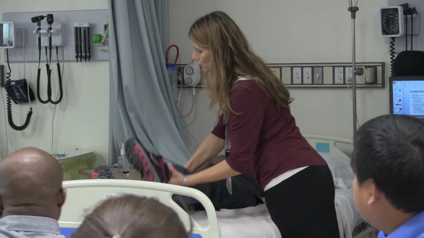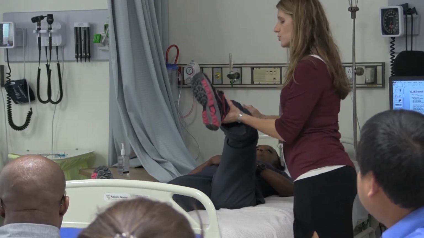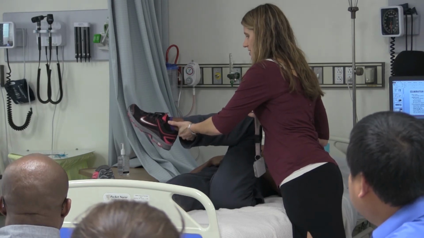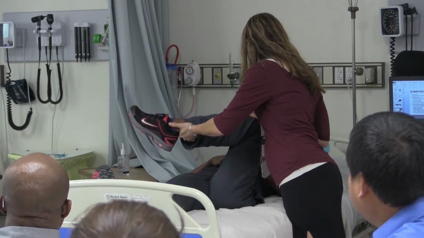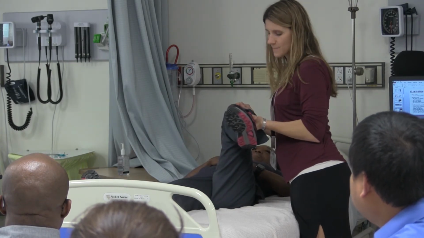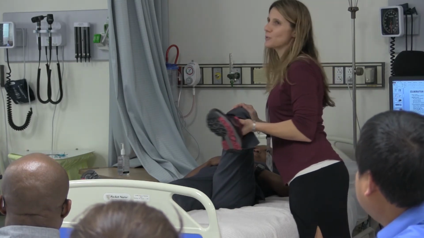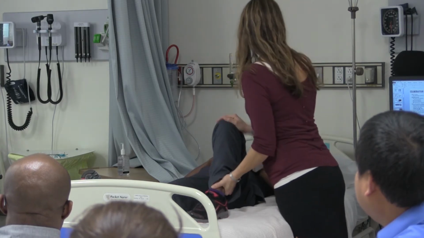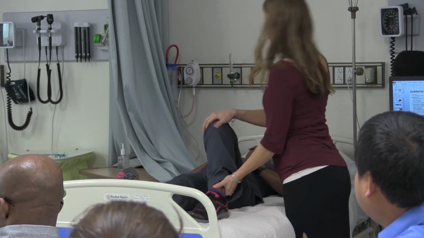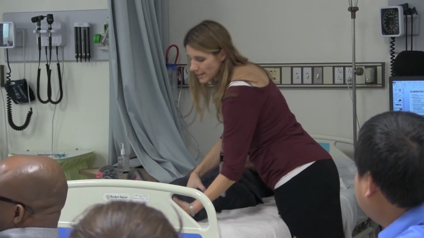Before I do that special test, I will also just look at how much external rotation is there, which by the way, that's a lot. And how much internal rotation is there? Not so much. So you must have played sports as a kid, huh? Like basketball, soccer, some gymnastics, okay, something.